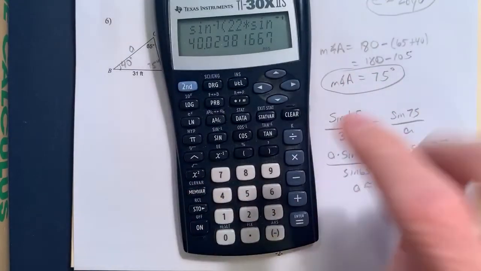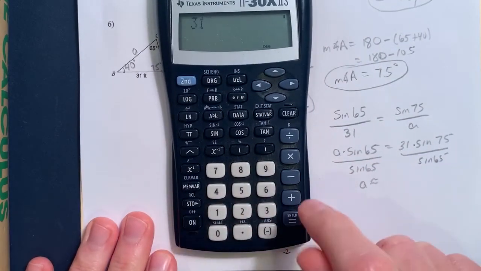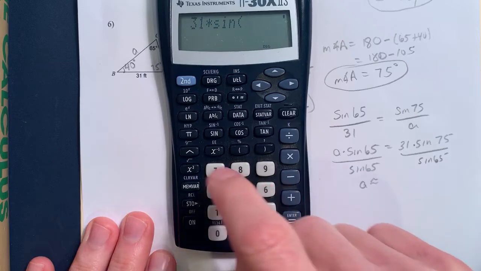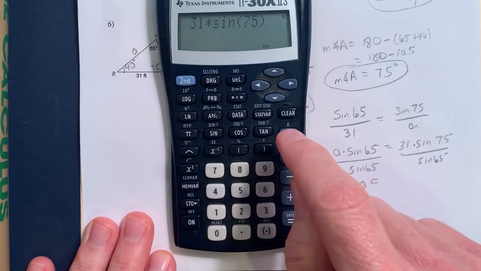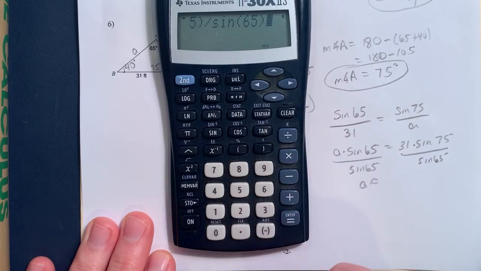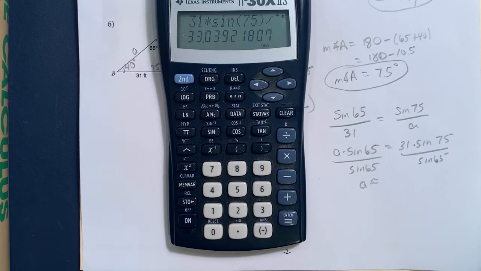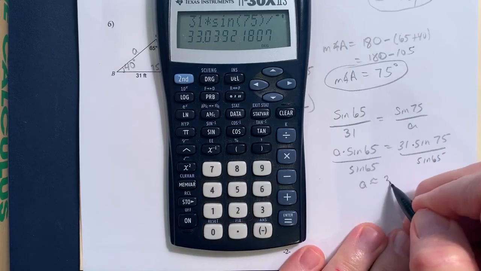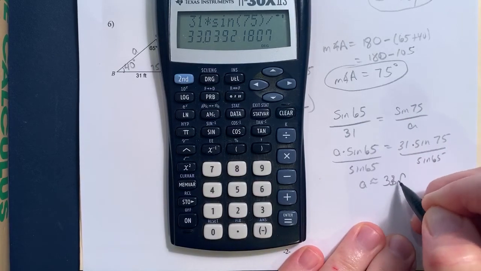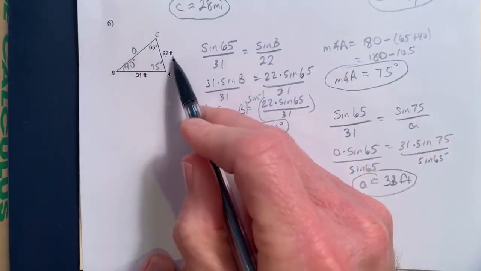Then type this in: 31 times sine of 75 divided by sine of 65, in parentheses. That gives 33. And label it, because it's in feet.